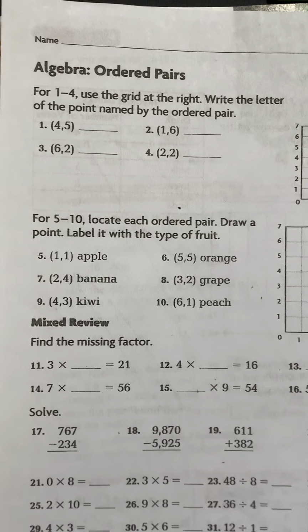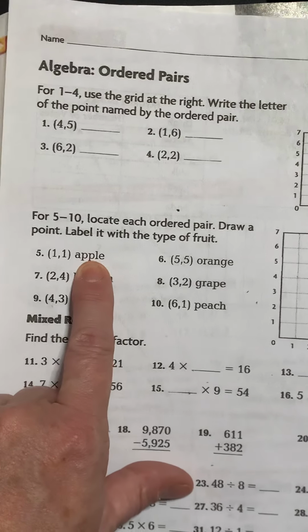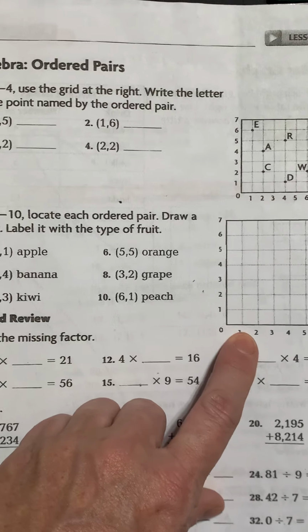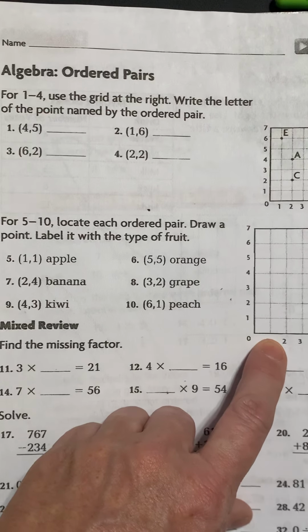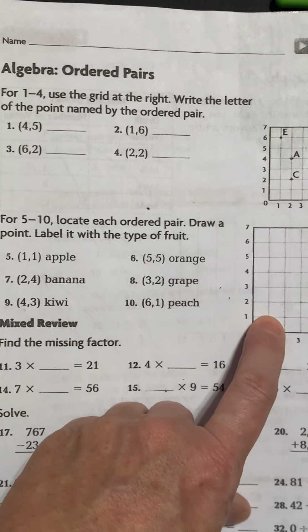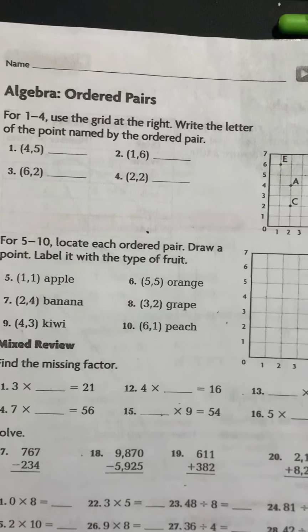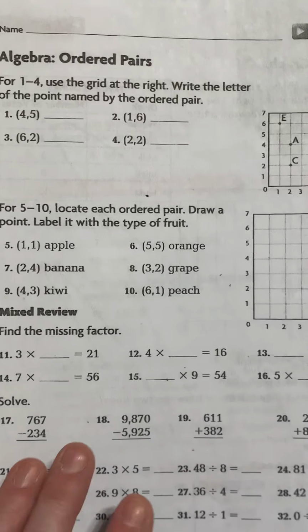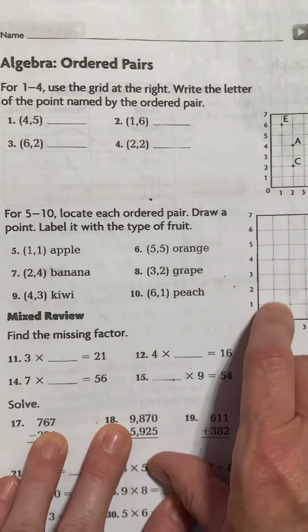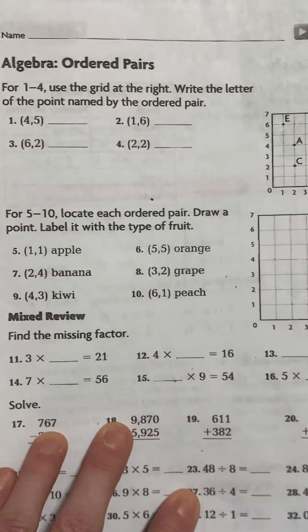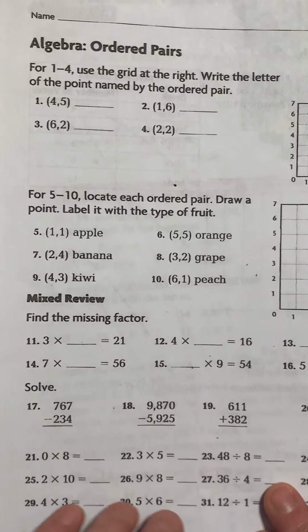So what you're going to do, (1, 1), apple. I go over 1 and up 1. Okay? And you're going to mark it with an A. So over 1 and up 1, and just put a dot there with an A. Okay? And then do the same for the rest of the fruits.